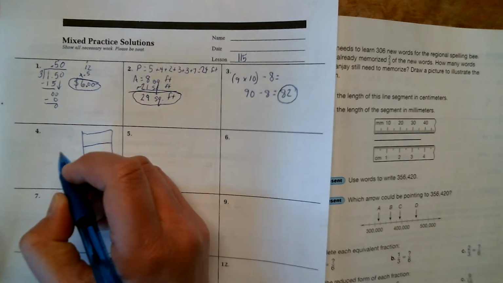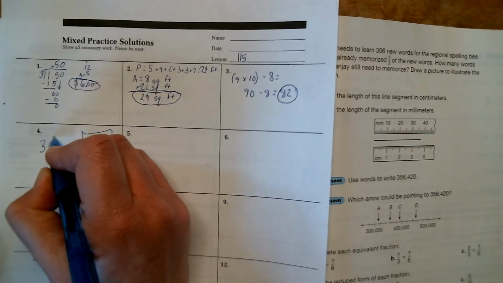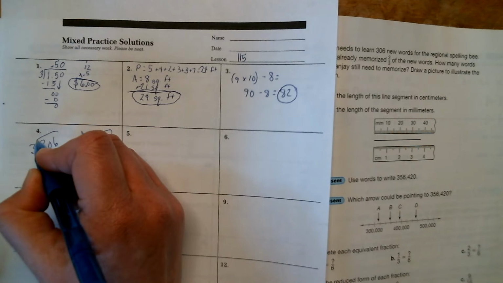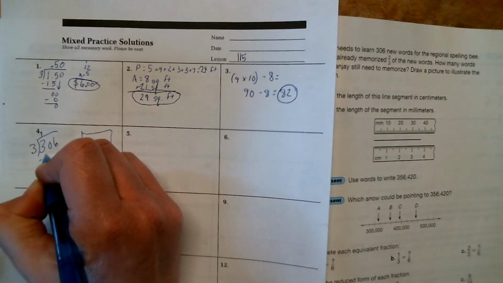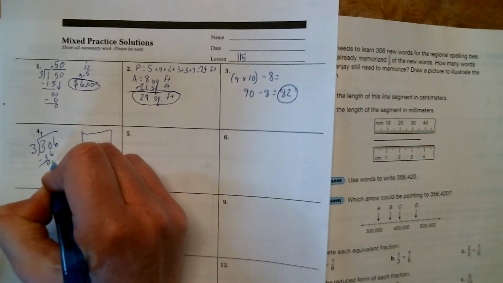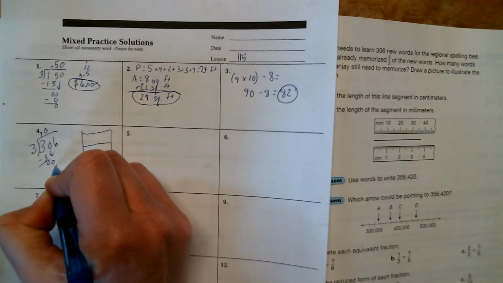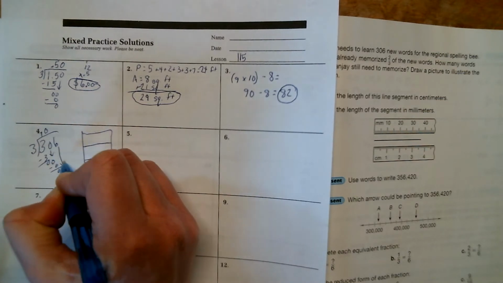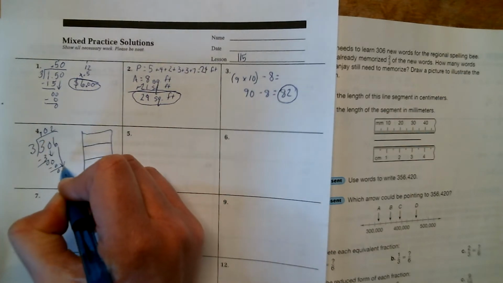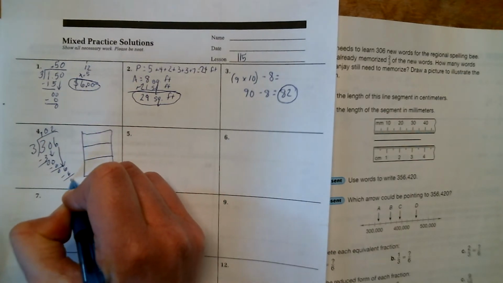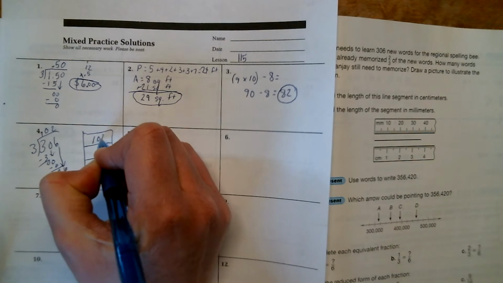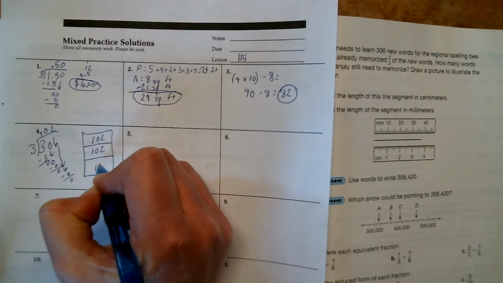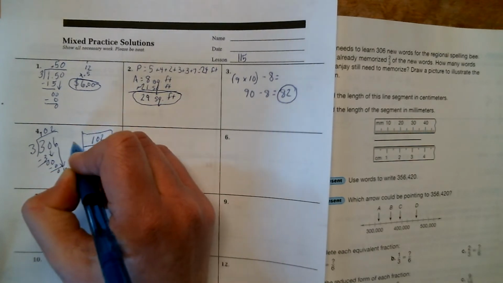So first we need to find out what 1/3 is. 306 divided by 3. 3 into 3 is 1. 3 into 0 is 0. Bring down the 6. 3 into 6 is 2. Minus 6 is 0. 102, 102, 102.